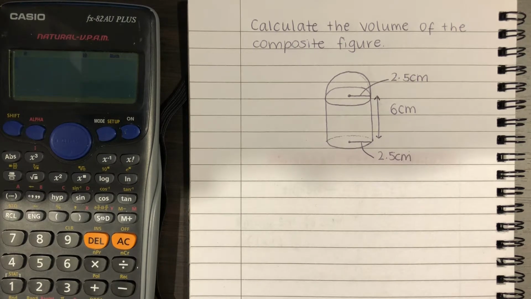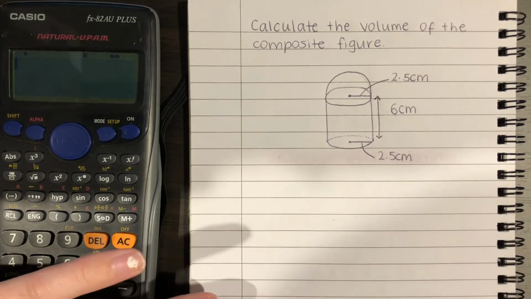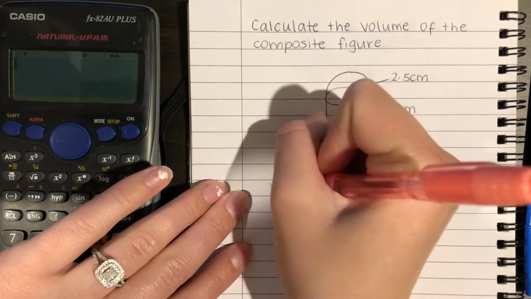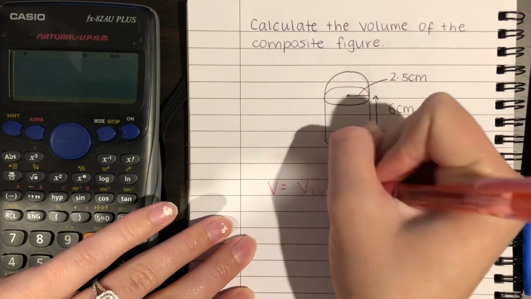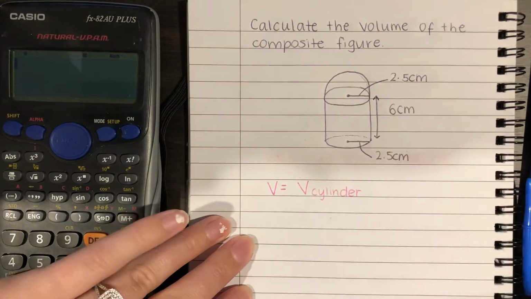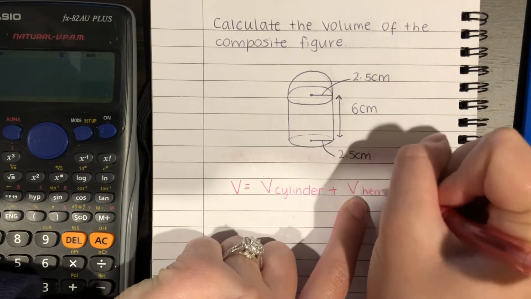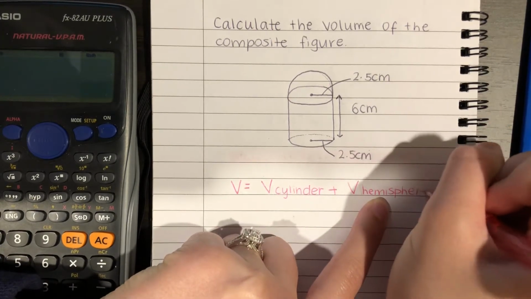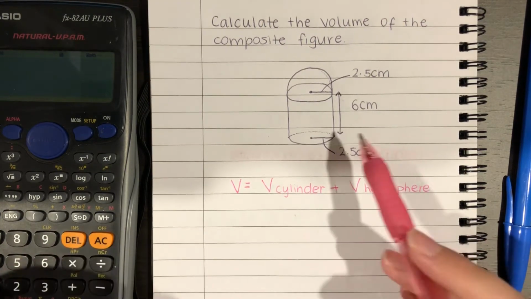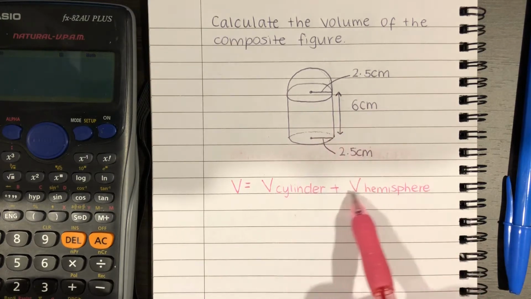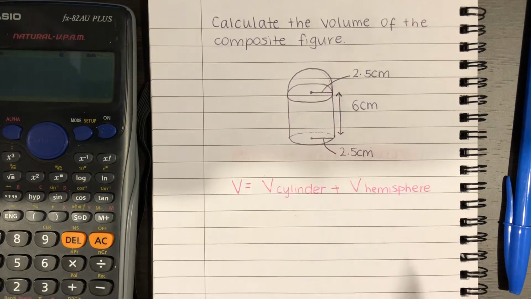So the way that we're going to calculate the volume of this is we need to say the volume equals the volume of the cylinder plus the volume of the hemisphere. Okay, so the volume of the cylinder, this part there, and then the volume of the hemisphere, which is the half semicircle looking sphere on the top.